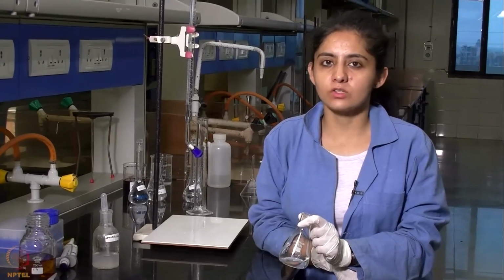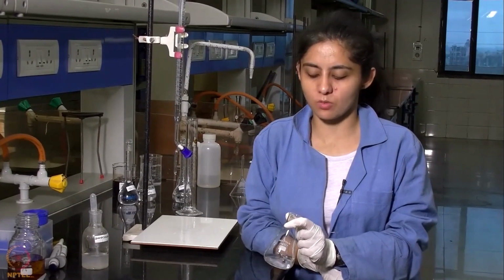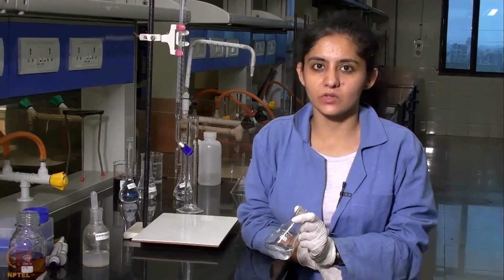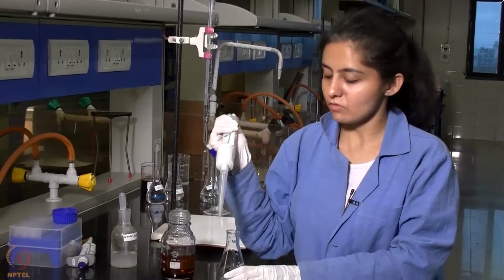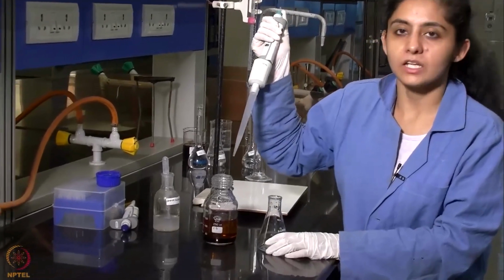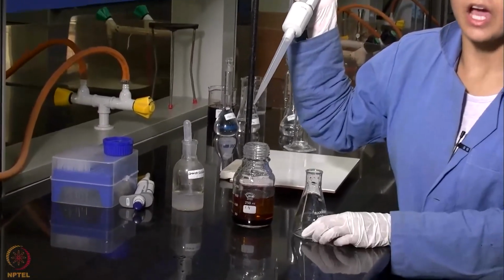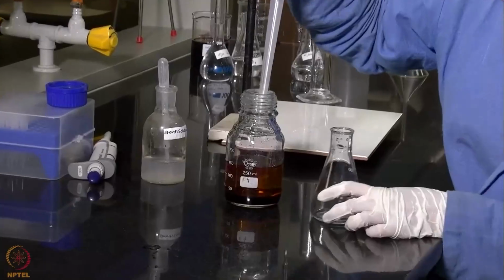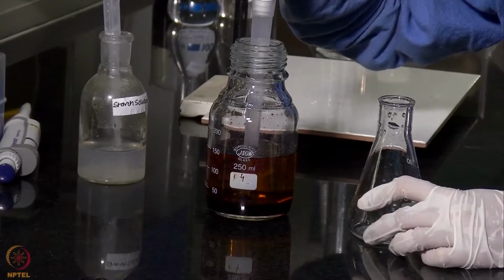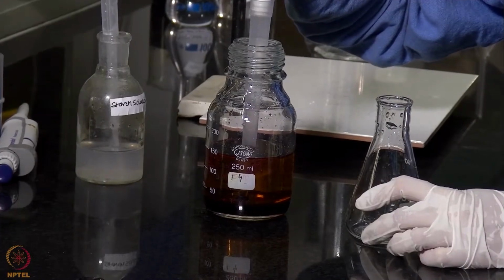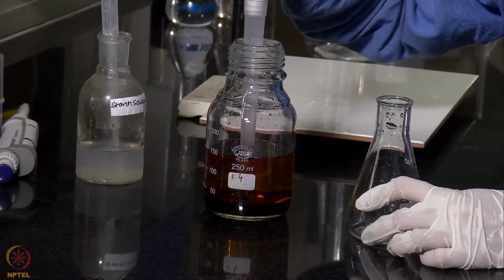Now we will again withdraw aqueous layer from that stoppered bottle, and we will repeat this titration 2 more times to get concordant values. Now we will be withdrawing 2 ml of the organic layer from the stoppered bottle and adding it to this conical flask. The lower layer is the organic layer and the one above is the aqueous layer that we had earlier withdrawn.